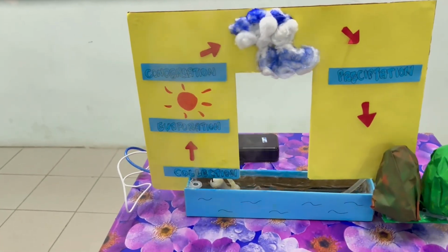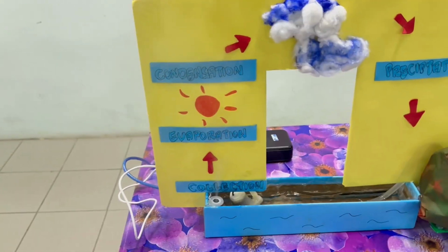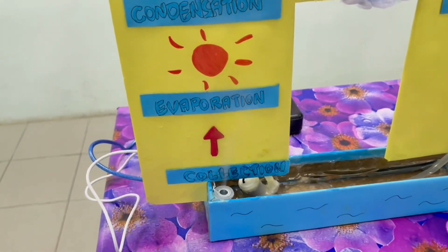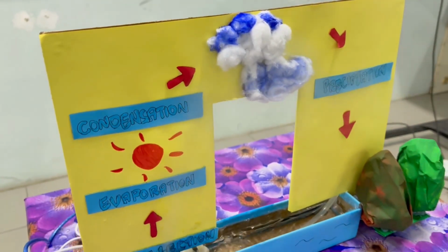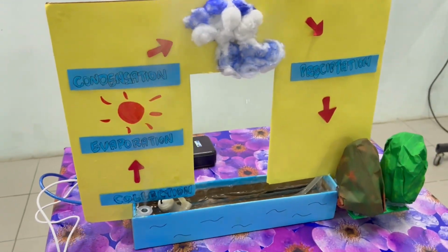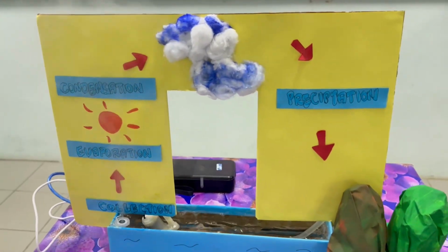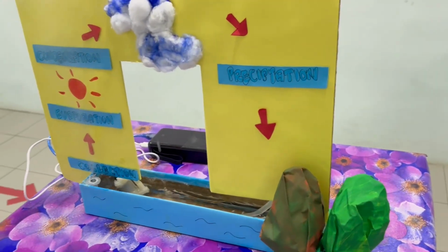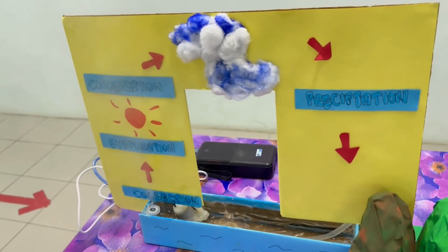As you can see, we have evaporation, which means water from ocean, rivers, and lakes heats up and turns into water vapor, rising into the air. Then we have transpiration. Plants release water vapor from their leaves into the atmosphere, or you can say like plant sweat. Other than that, we have condensation. Water vapor in the air cools down and forms clouds.